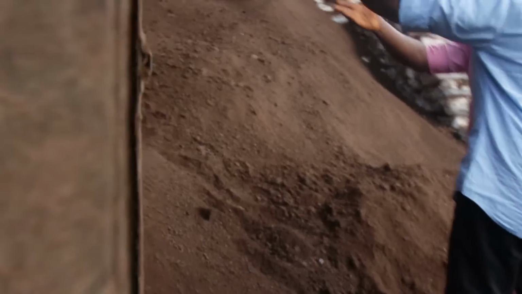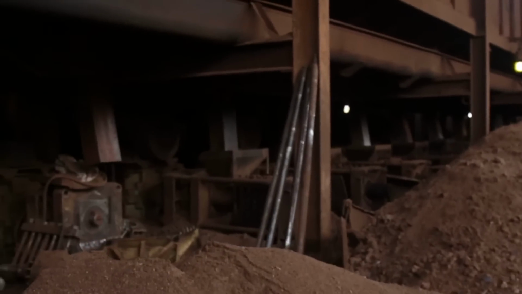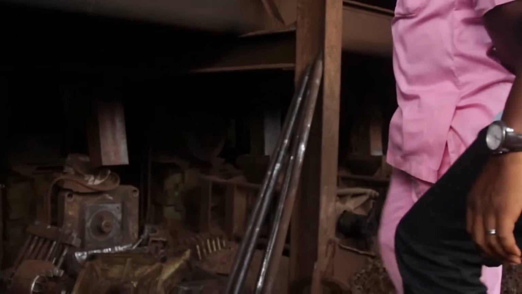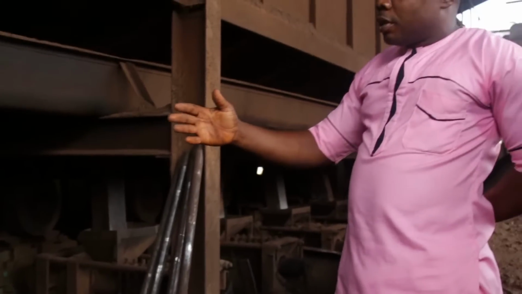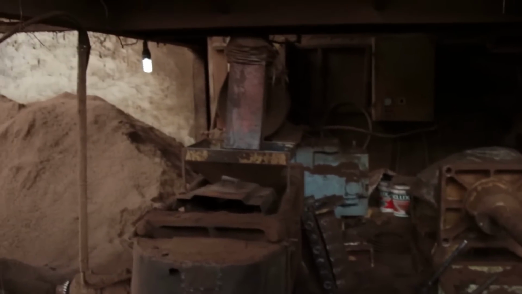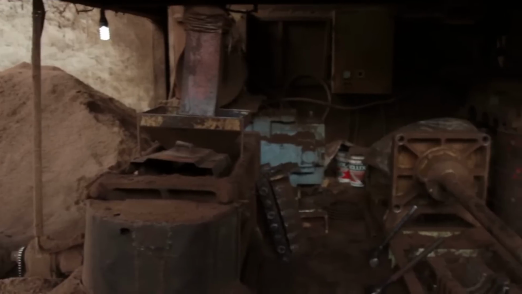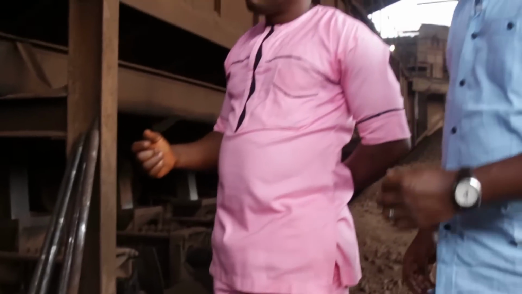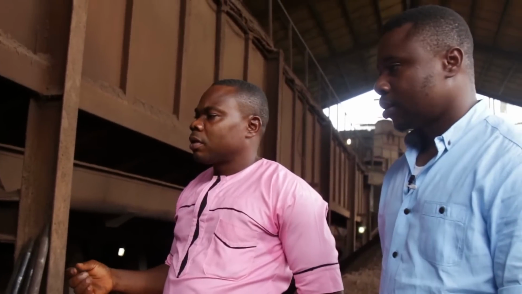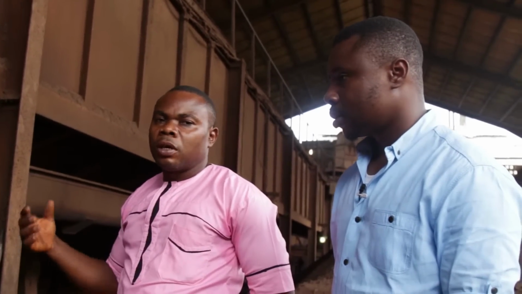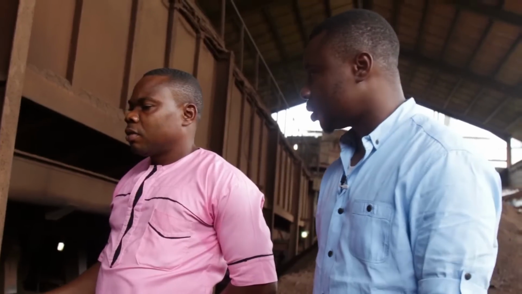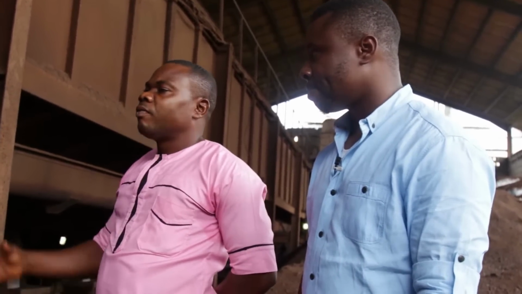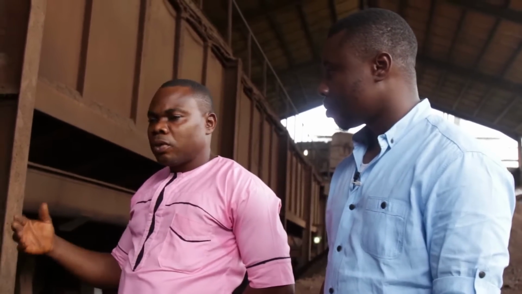Okay, these are the expeller machines. How many expeller machines do you have here? We have 12 expellers. Wow. Each of them is 15 tons capacity per day. Wow. It can crush 15 tons in 24 hours, and you have 12 of them. If you have enough material, you know what that means.